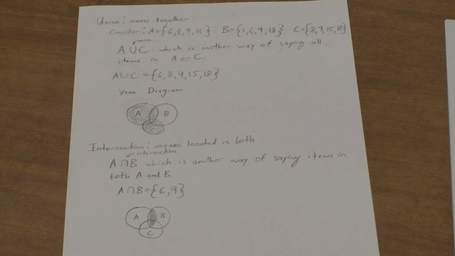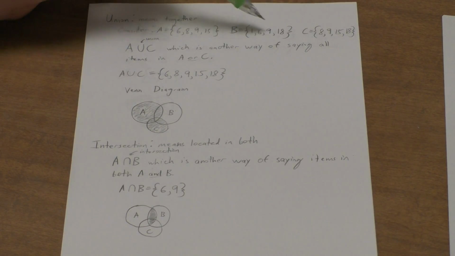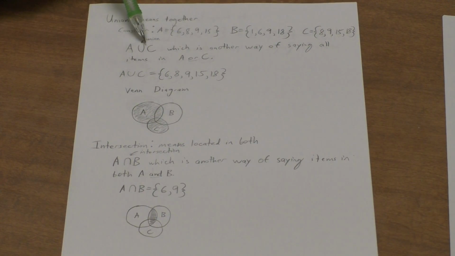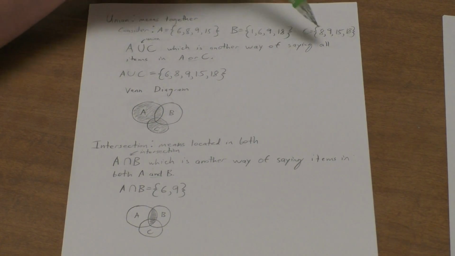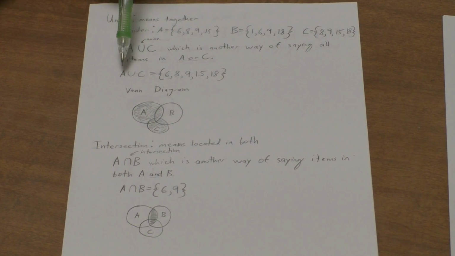All right, so let's talk about a few more definitions here. First, a union. A union just means together. The United States is a union of states. You take every specific state, Tennessee, Alabama, Kentucky, Virginia, and put them together and they make a union. So we've got 3 sets right here, A, B, and C. And what we want is A union C, which is another way of saying all items in A, keyword here, or C.